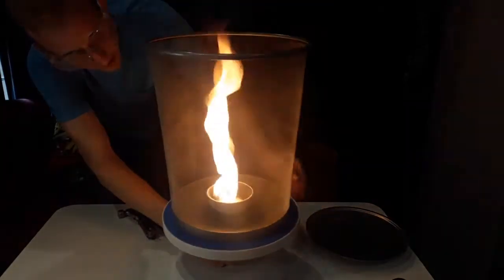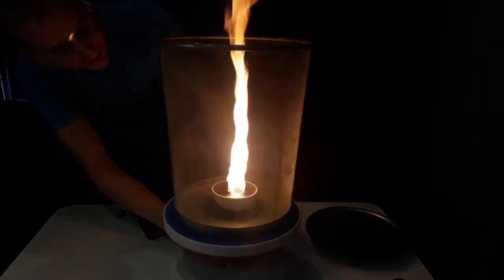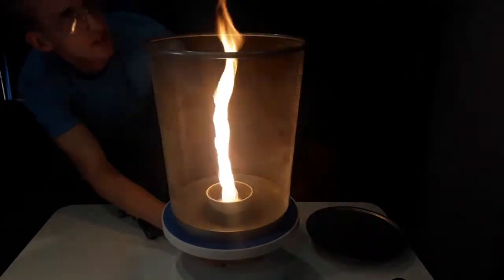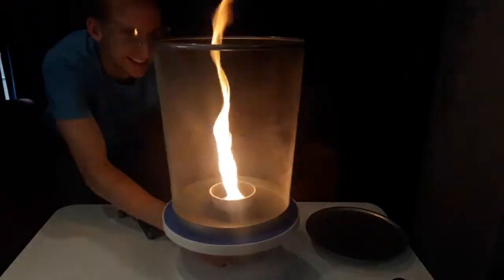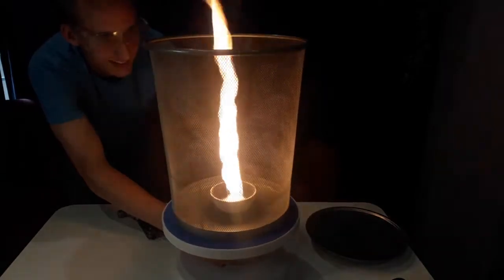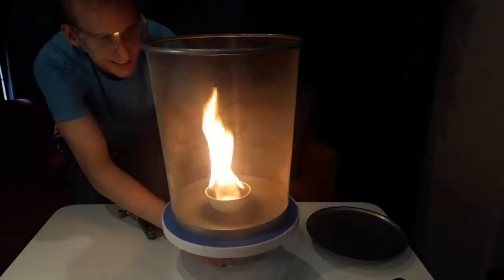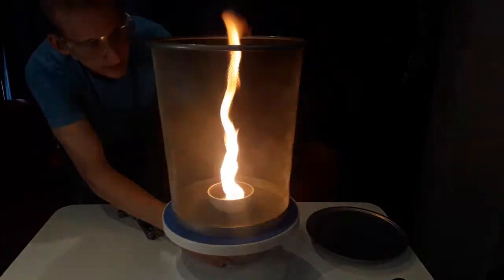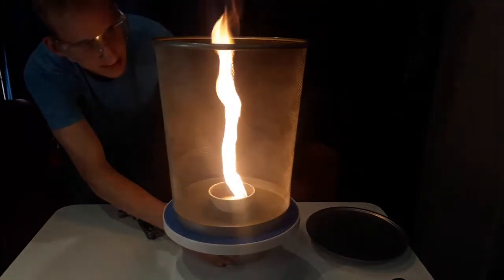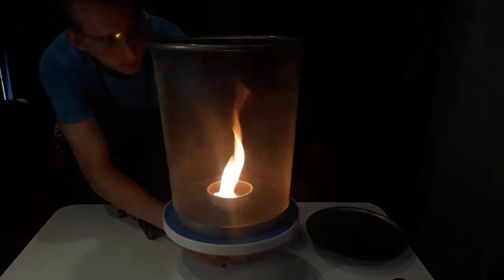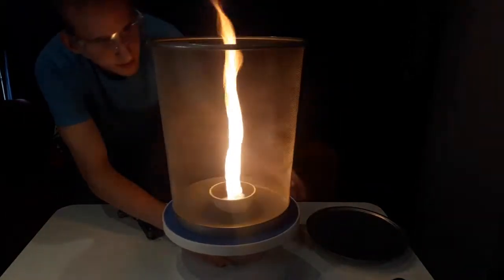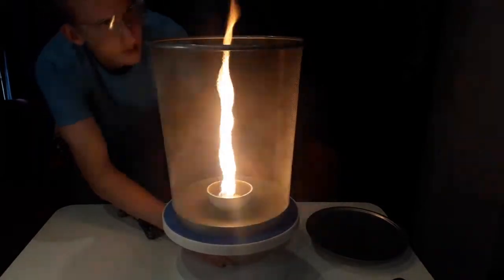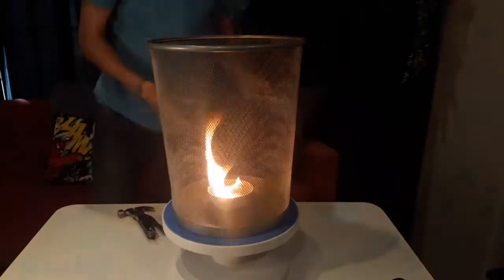So we spin it, and there we go. Look at that. That is so cool. Okay, we spin it the other way. Right, you can see even if I spin it nice and slowly, it still creates that spiral. If you start spinning it faster, it creates a very thin flame. And that is really, really cool.